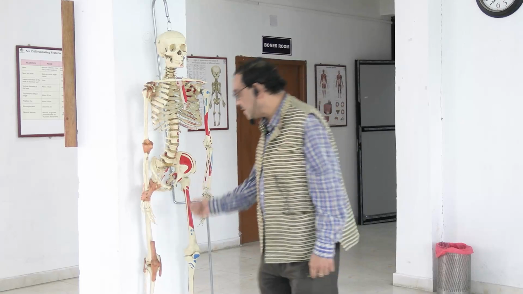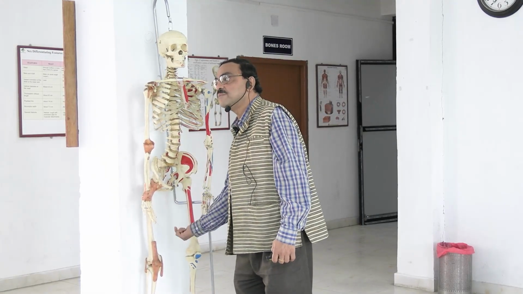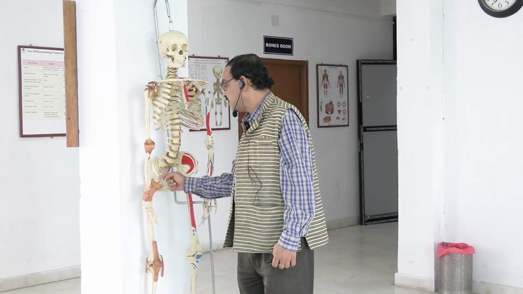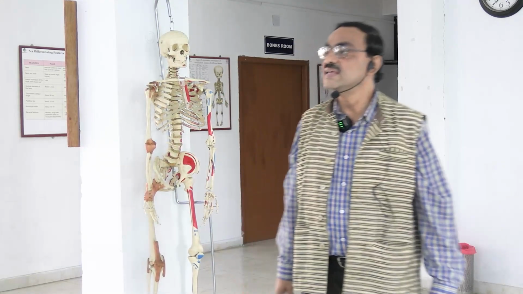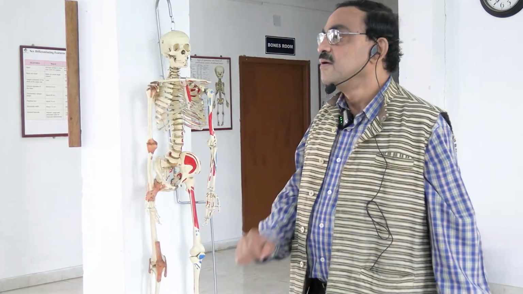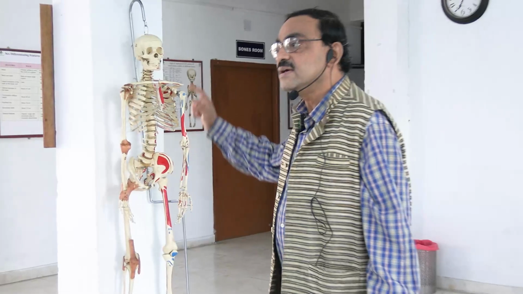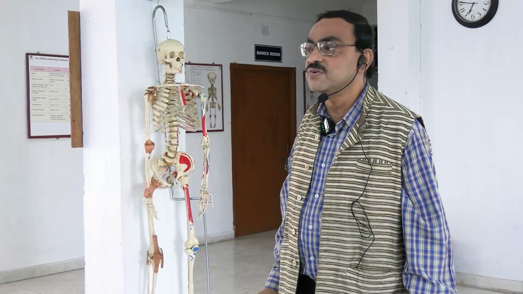Okay, and again the vein which is coming from below, that is the femoral vein, when it crosses the inguinal ligament, it becomes external iliac vein. So that is the inguinal ligament, which is nothing but the thickening of the external oblique aponeurosis.